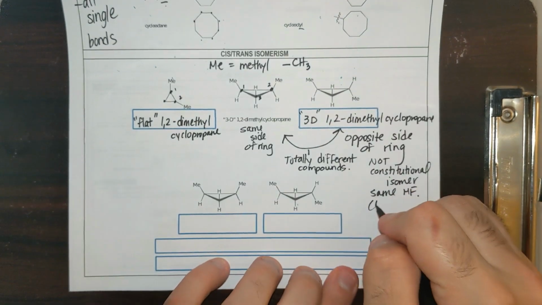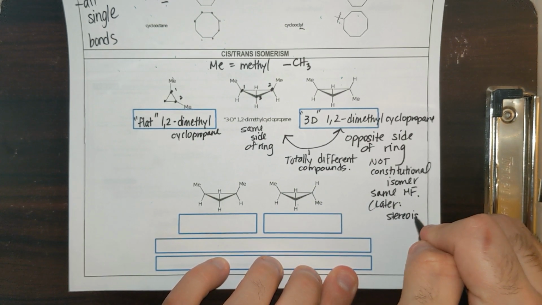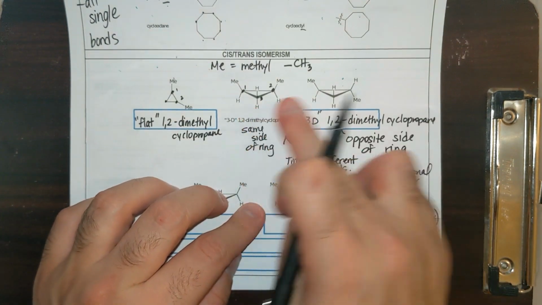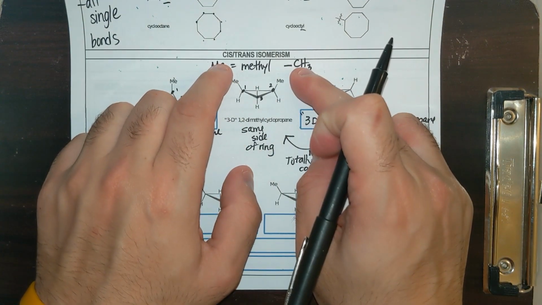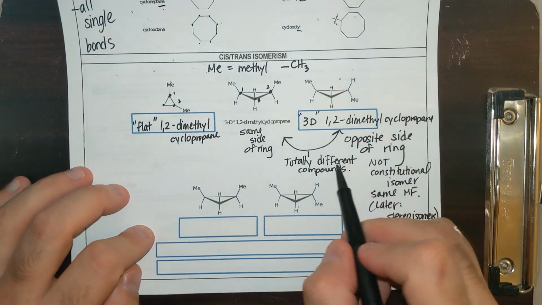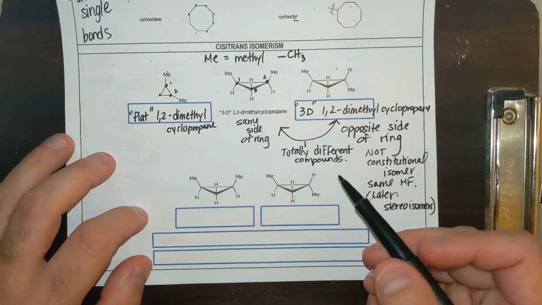Later, we're going to call these stereoisomers. So these two compounds, the one that has the methyl groups on the same side and the one on the opposite side, are going to have different properties. That's why they're totally different compounds. Now, they're going to have special names.